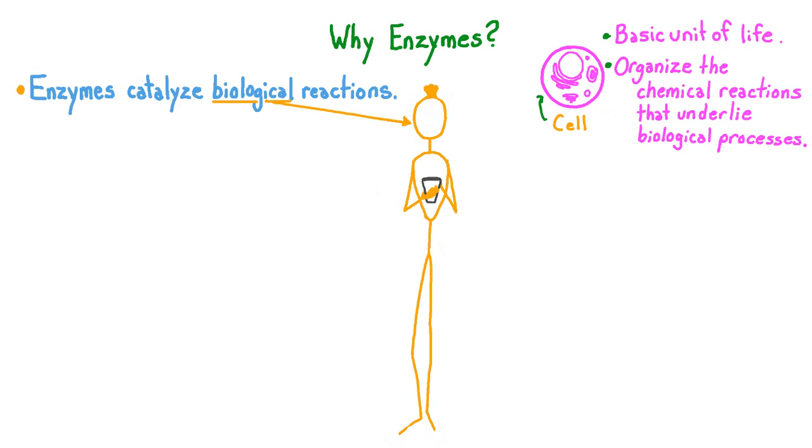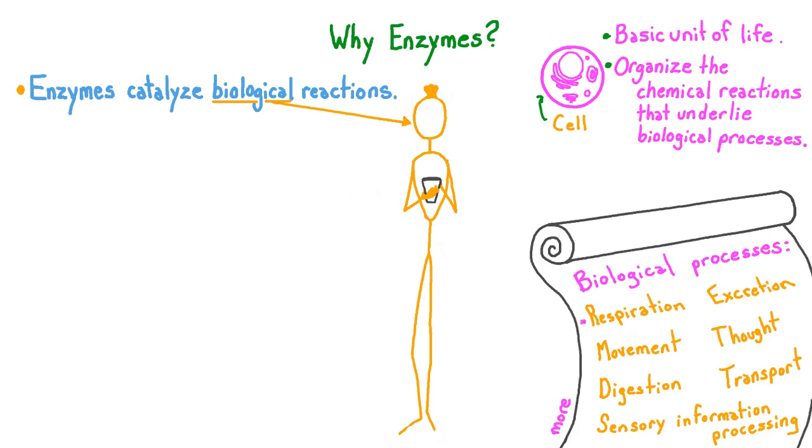Cells are the basic unit of life because they organize the chemical reactions that underlie biological processes. Biological processes being things like respiration, excretion, moving, thinking, digestion, transporting things within cells, between cells, or across your body, sensory information processing, and many more. Humans are made up of about 37 trillion cells, each busy doing many chemical reactions every second.